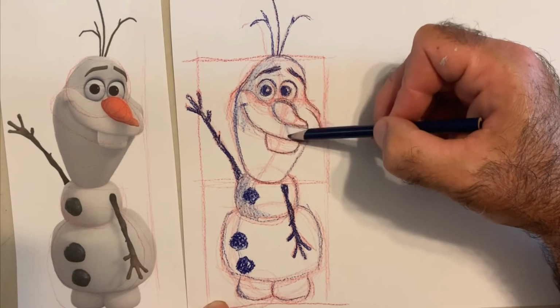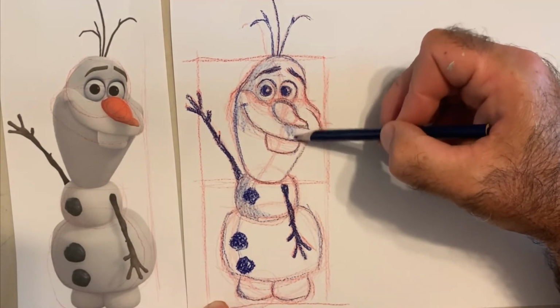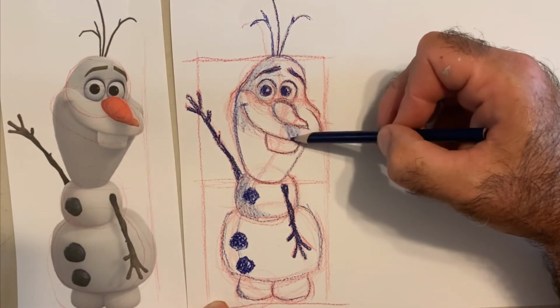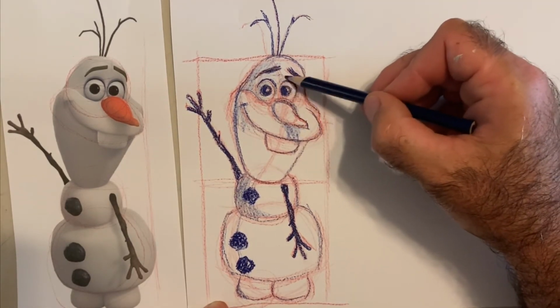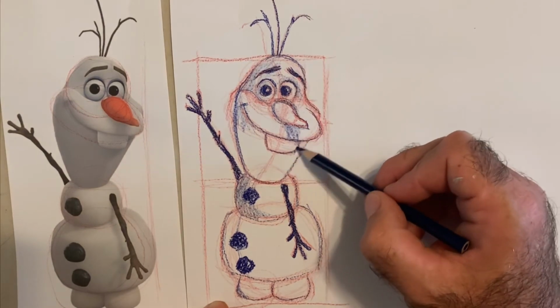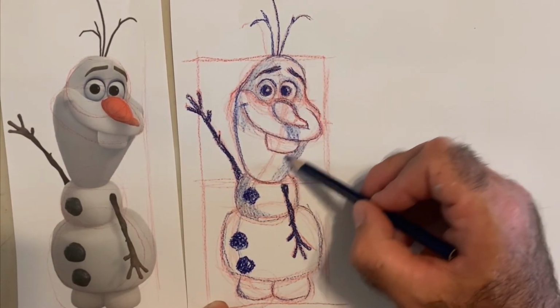Under his nose, because his nose is making a cast shadow. So right under his nose. There's a little bit of a shadow here. Under his tooth here, this whole area is really shadow.